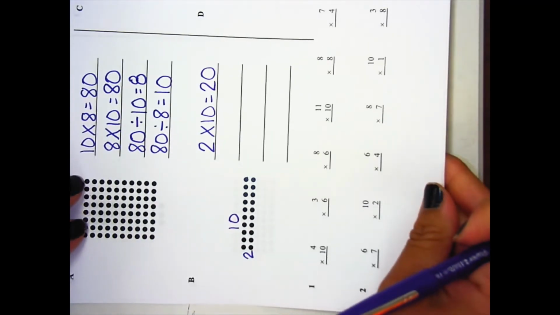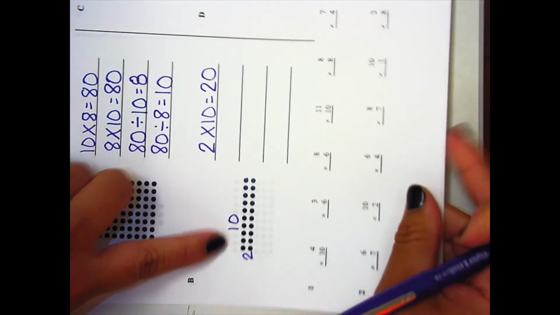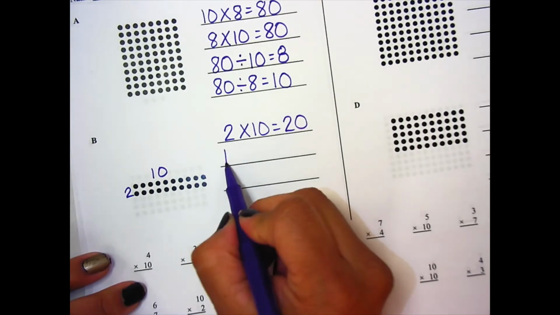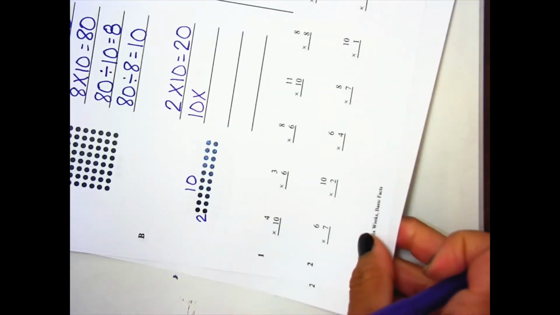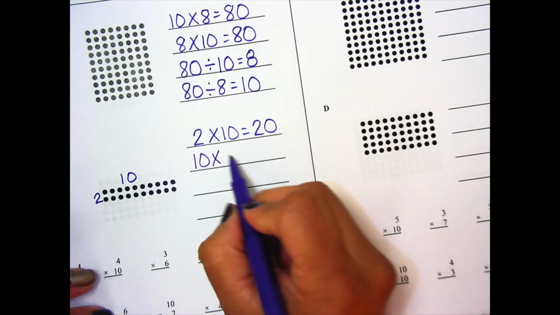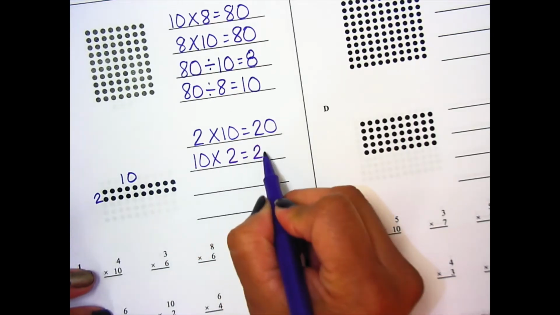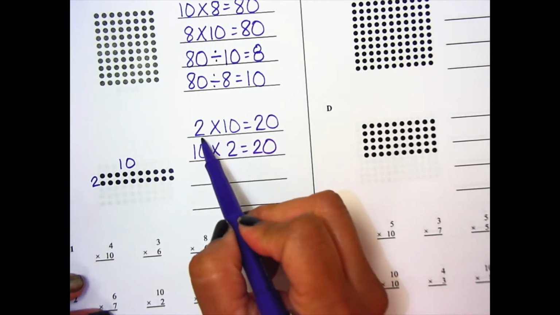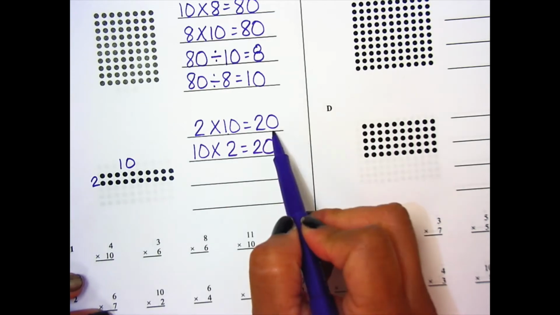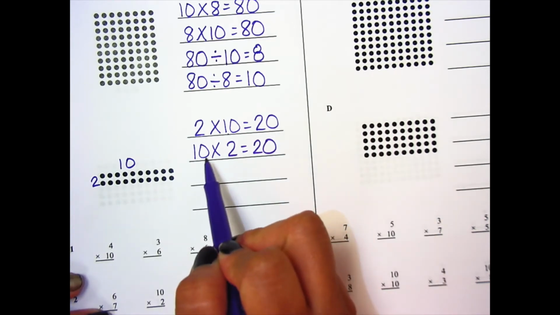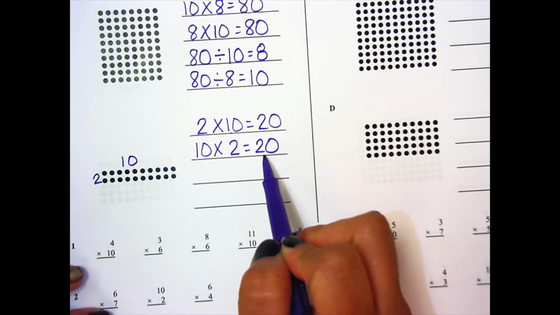If I turn it this way, I still have 10 rows. And I have 2 in each row, which equals 20. So our factors are 2 and 10. My product is 20. My factors are 10 and 2. My product is still 20.